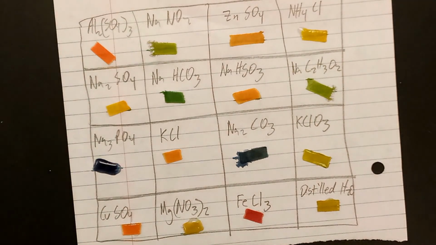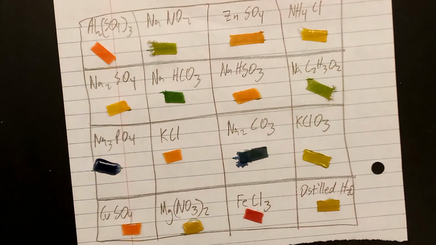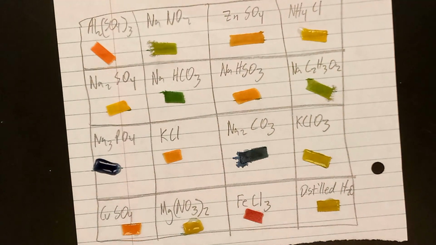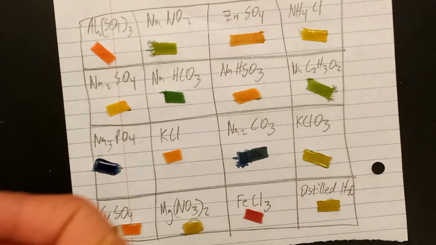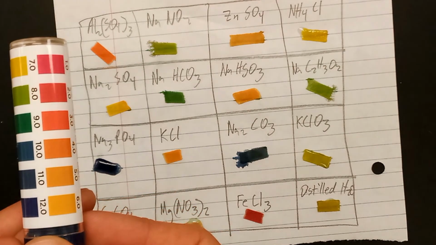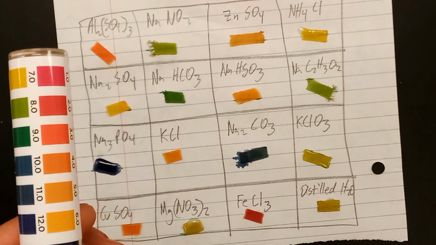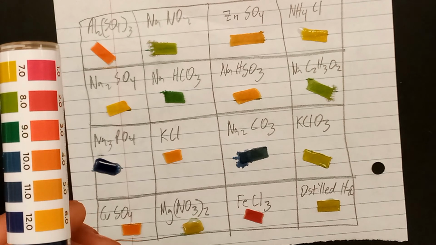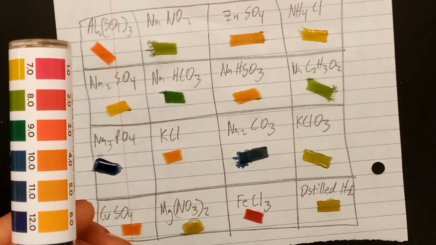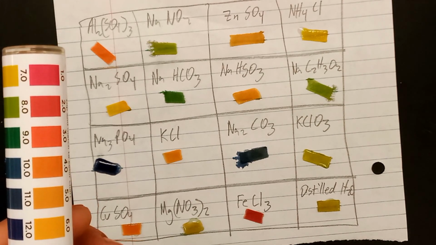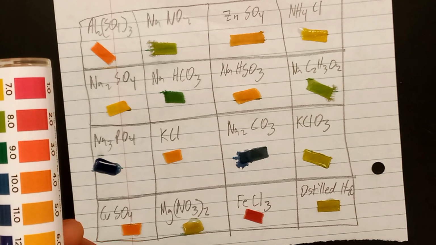I have zoomed in closely for you to be able to see what each of the solutions are made of, as well as the colors that they have changed to. And here's the tube for the pH paper that allows you to determine the pH based on the color of these. So you should be able to pause the video right about now so that you can see both the colors on the pH paper tube as well as the colors that have happened from solution on the pH paper.